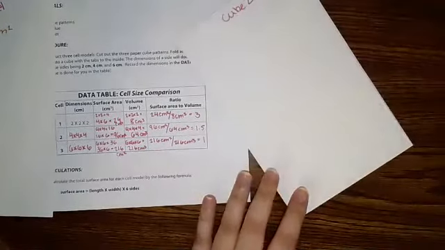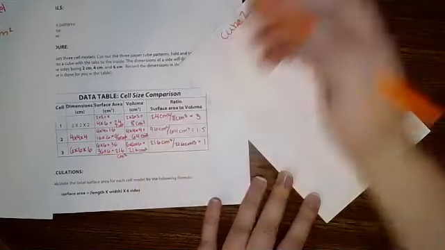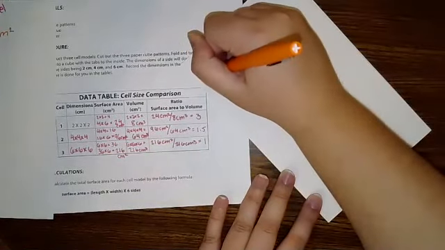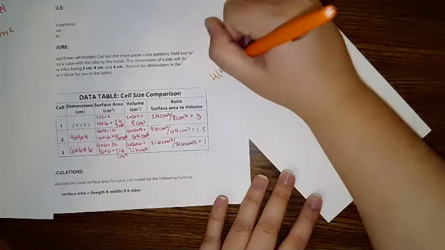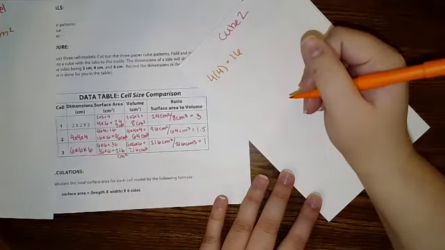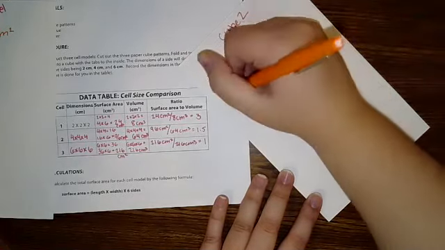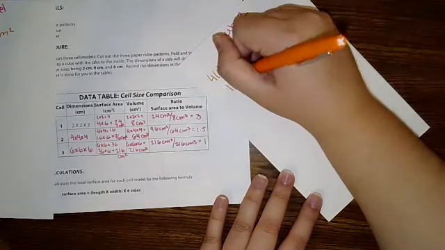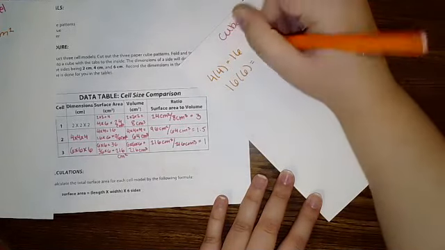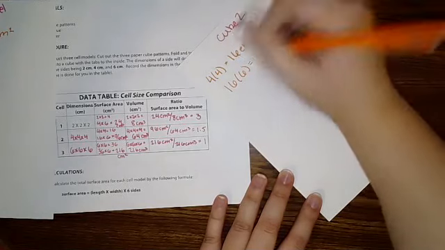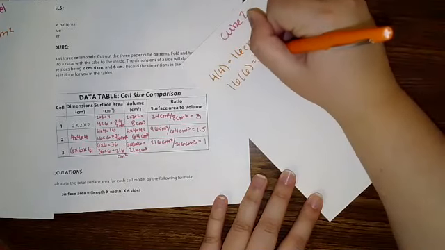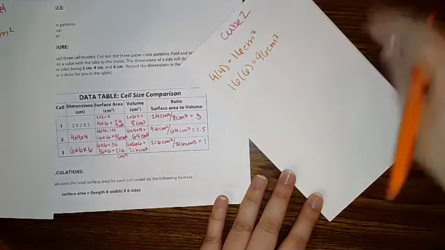For our surface area of cube 2, it's 4 by 4 by 4. So we're going to take 4 times 4, which is going to give us 16. And again, we have 6 sides. So we're going to take 16 times 6, which gives us 96 centimeters squared.